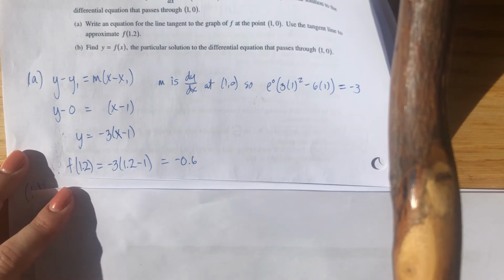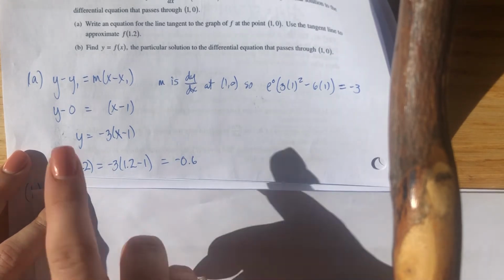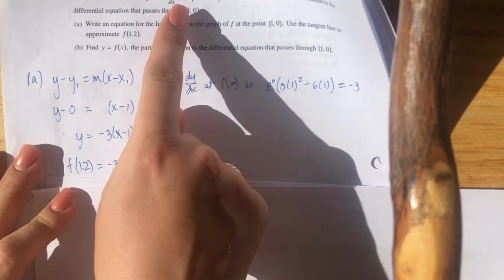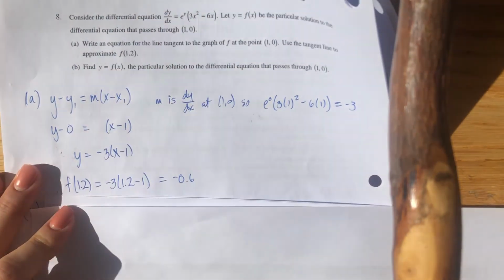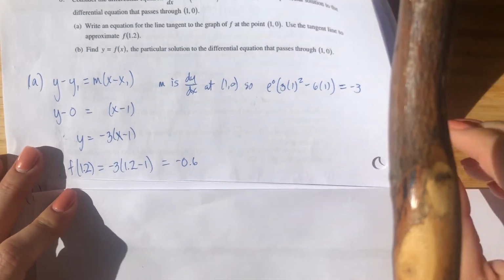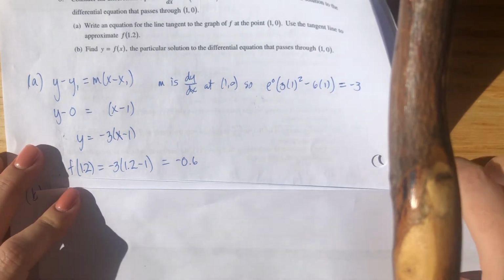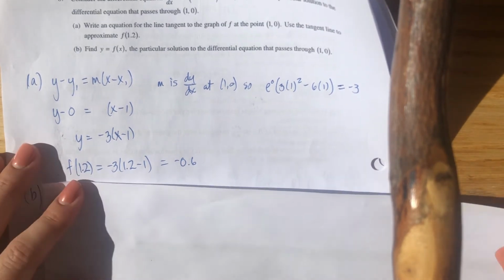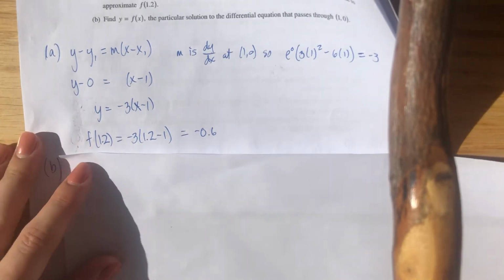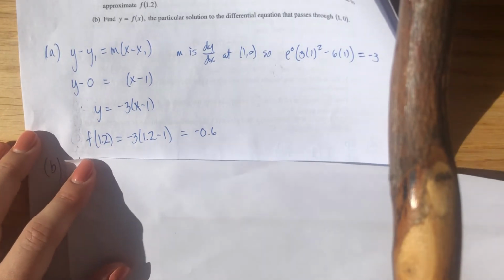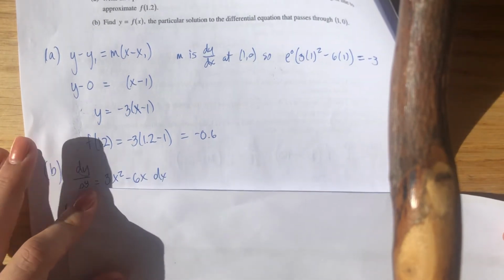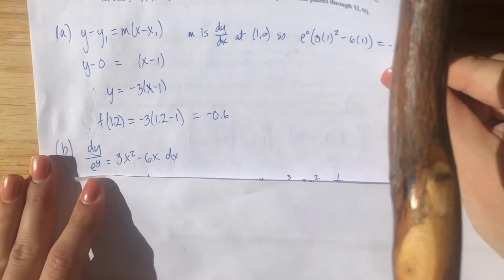Okay, so find the particular solution to this diffie-q with this initial condition 1, 0. This is our very first diffie-q with e in it, so I'm actually going to have to integrate e, which is going to be different. Let's start it together. I'm going to separate the variables, so that looks like this.